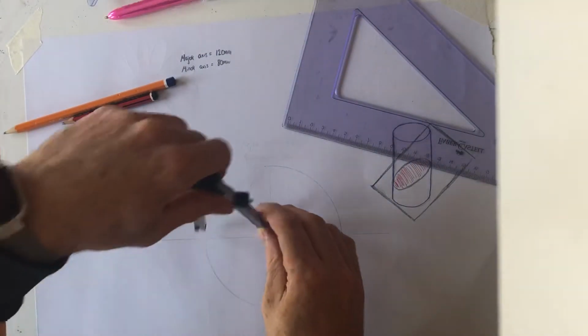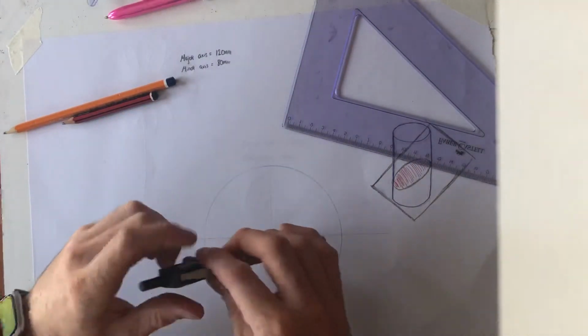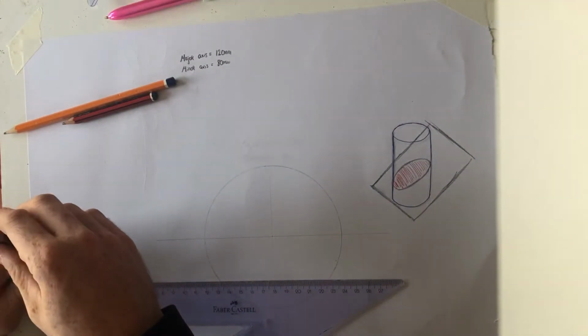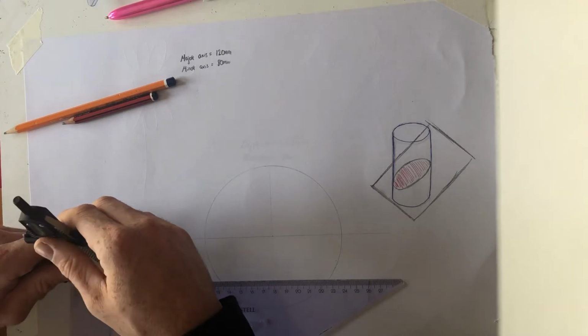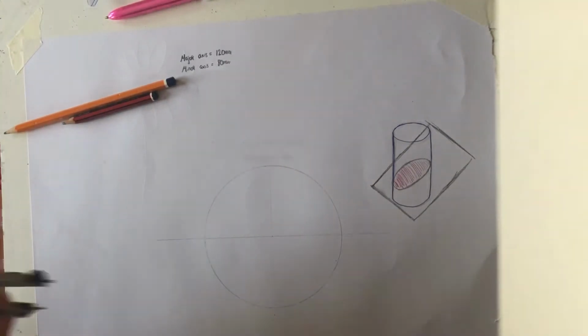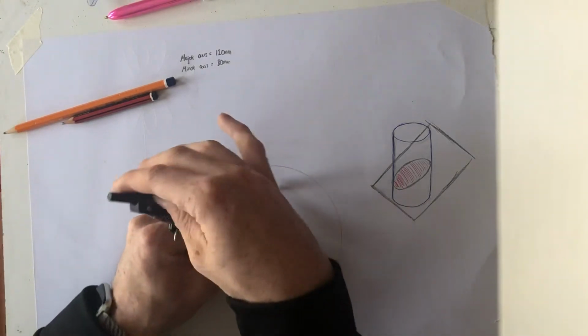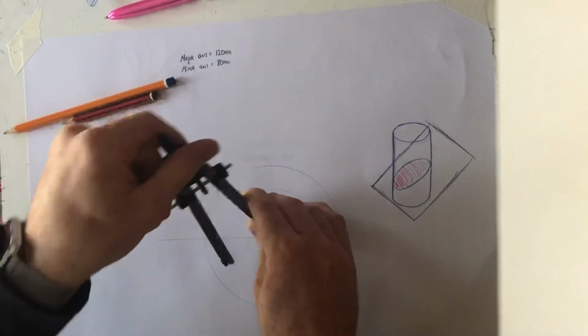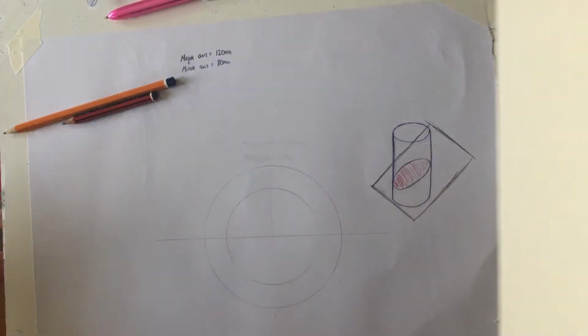So we construct that now. There is our major auxiliary circle, and then our minor auxiliary circle's axis is 80. That means our minor auxiliary circle's radius is going to be 40, which is half of 80, obviously. So there we have it, there's our two circles drawn.